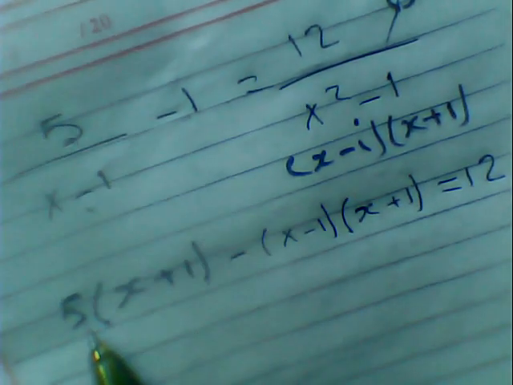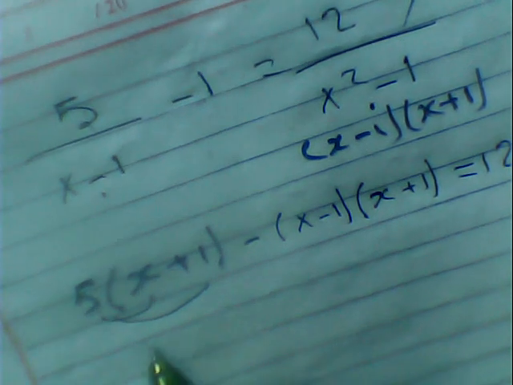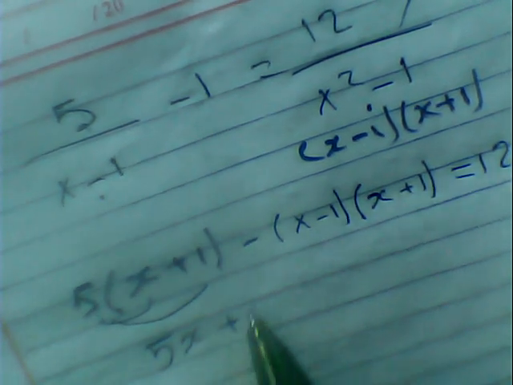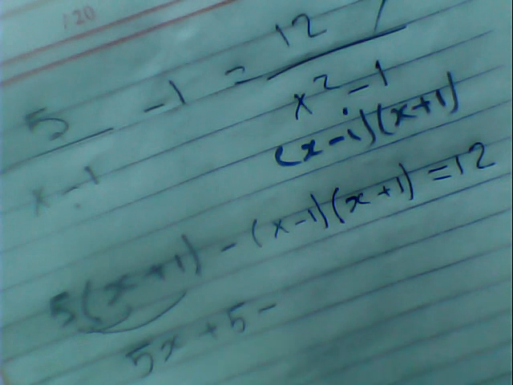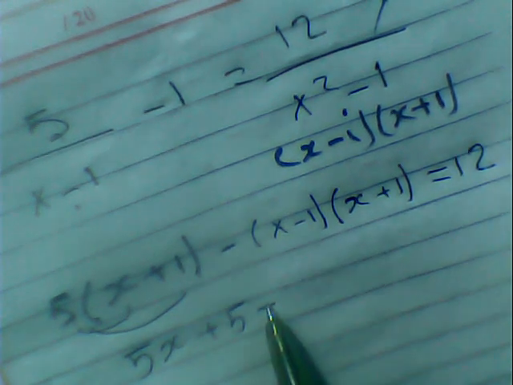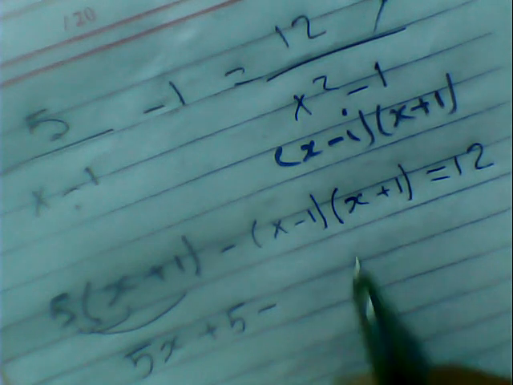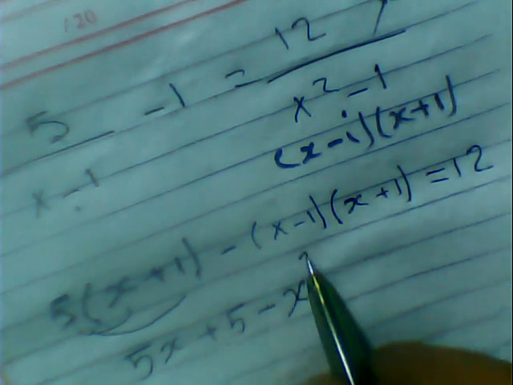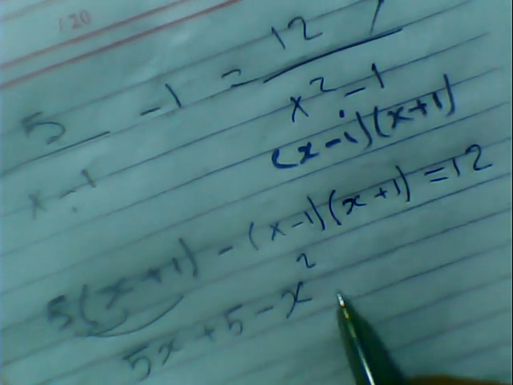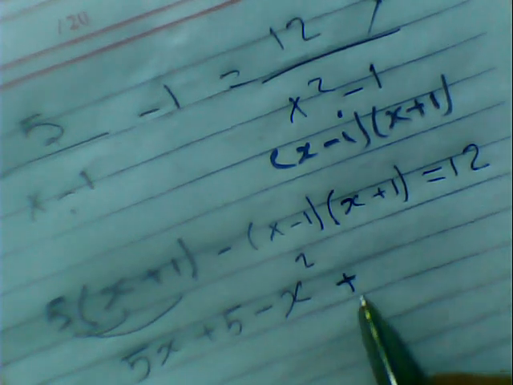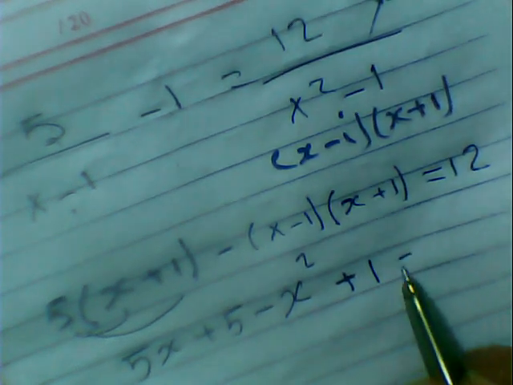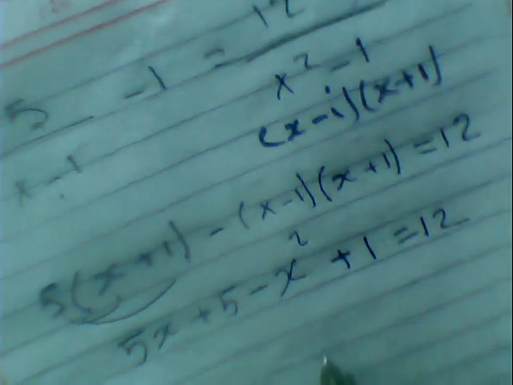Okay, then we multiply: 5x plus 5 minus, we put negative, x multiplied by x, then x squared plus 1 equal 12.